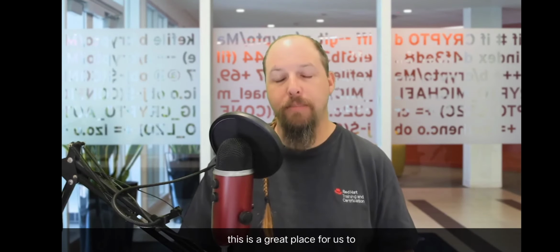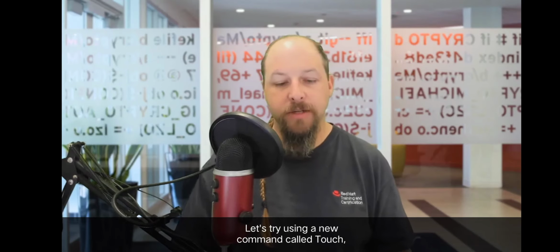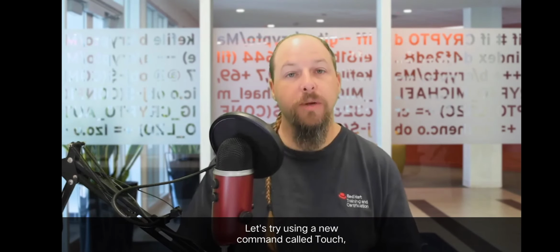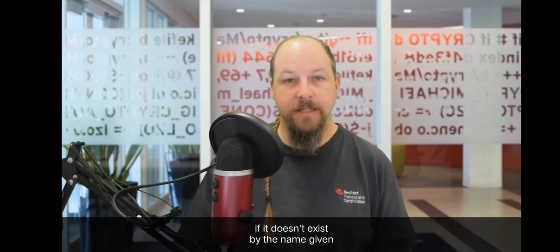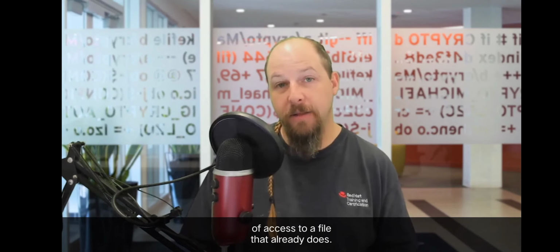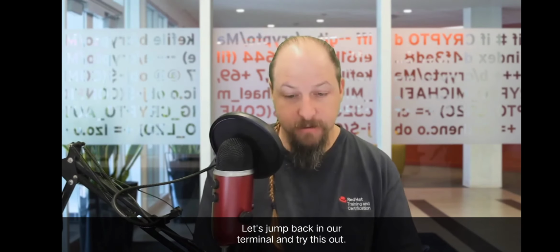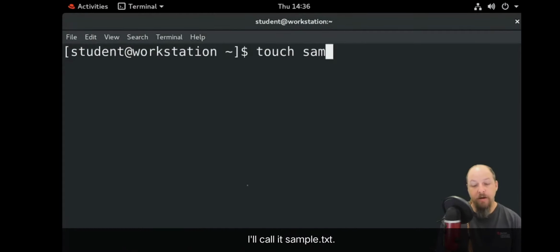Now that we've found our home directory, this is a great place for us to work with some sample files. Let's try using a new command called touch, which will either create a file if it doesn't exist by the name given, or update the timestamp of access to a file that already does. Let's jump back in our terminal and try this out. Let's touch a sample file. I'll call it sample.txt.